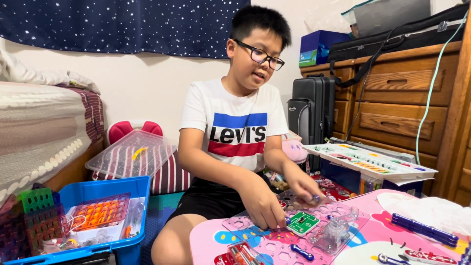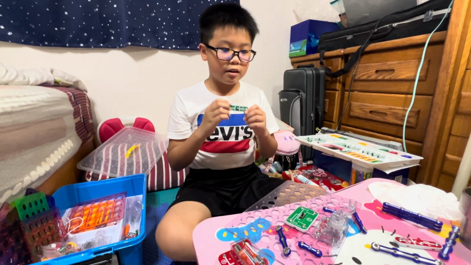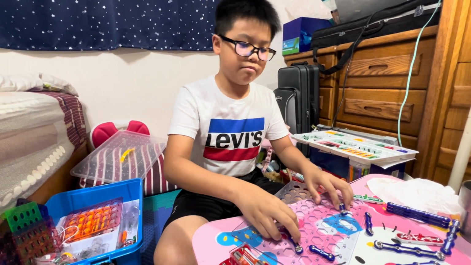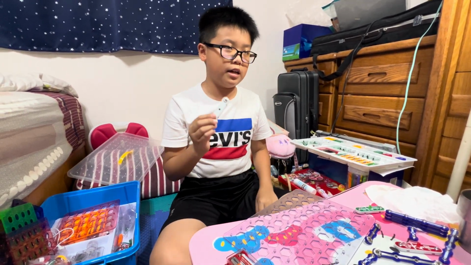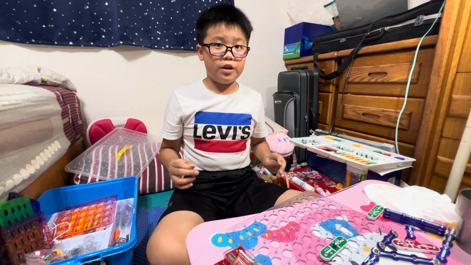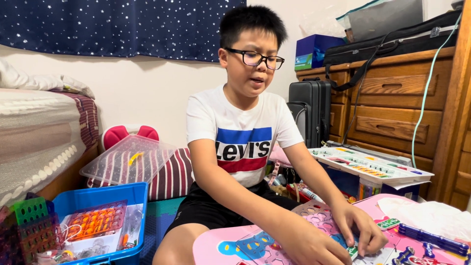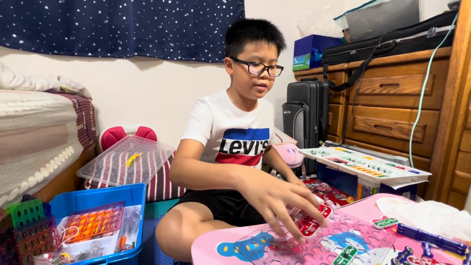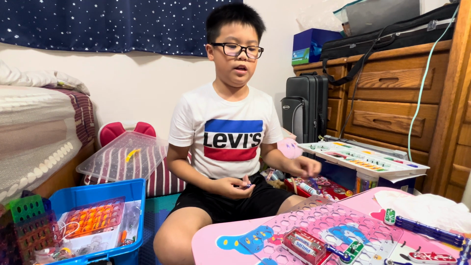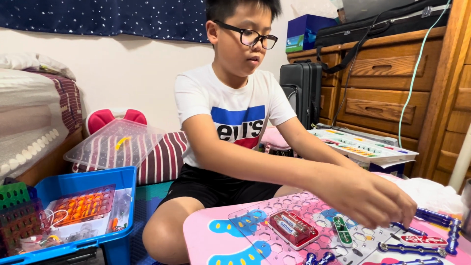Next we're going to talk about this capacitor. A capacitor can store electricity. It's not like a battery. When there's electricity coming through, it will take a little and store a little, and when it needs it, it will give it out. So that's C.